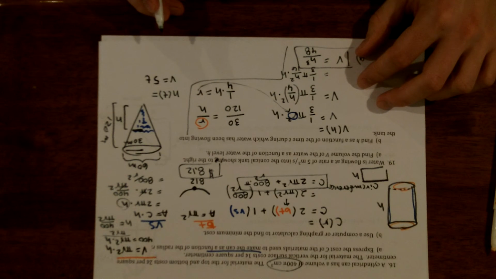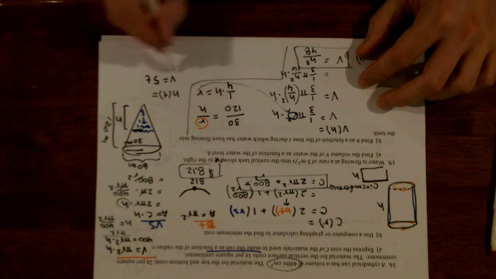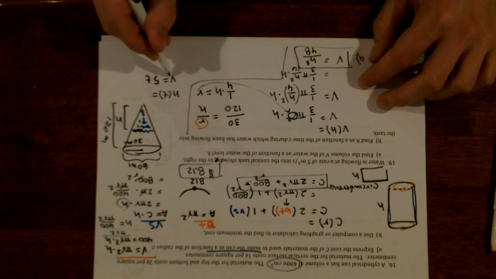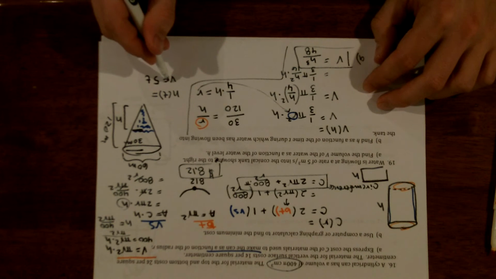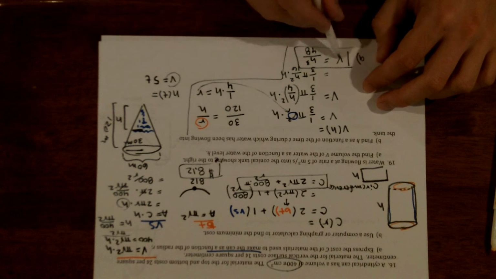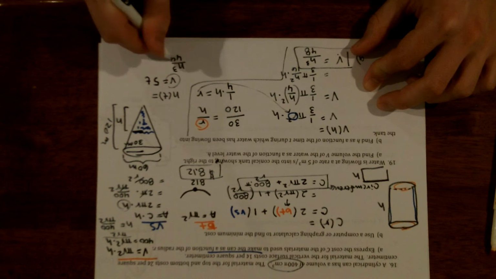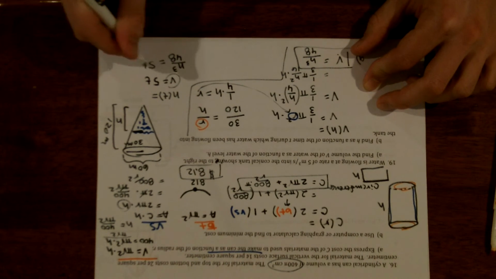So we're looking for h of t, but we don't have any h's in this equation. We have a t, but we have volume. So we need to get, instead of volume right here, we need to get h. Well, what is volume though? Well, we just found it over here. Volume is pi h cubed over 48. And that should equal 5t then.